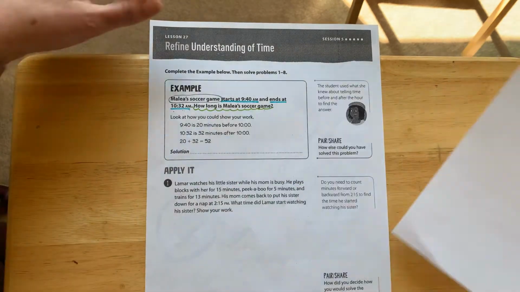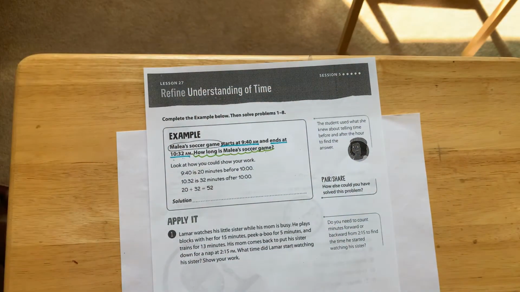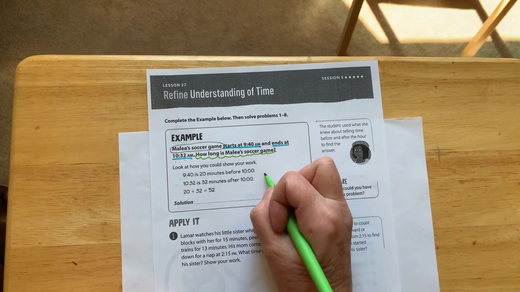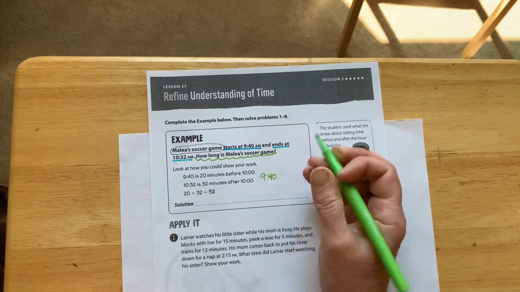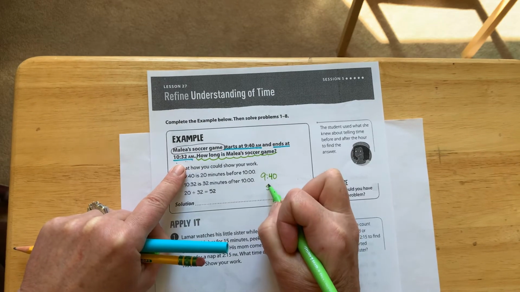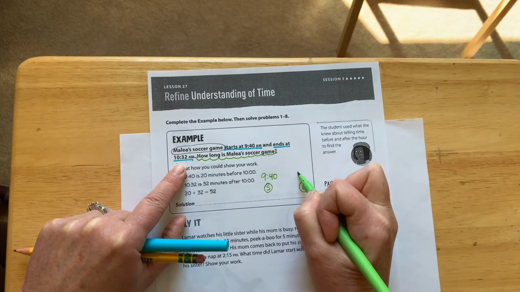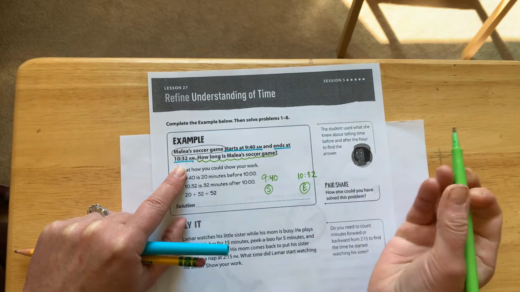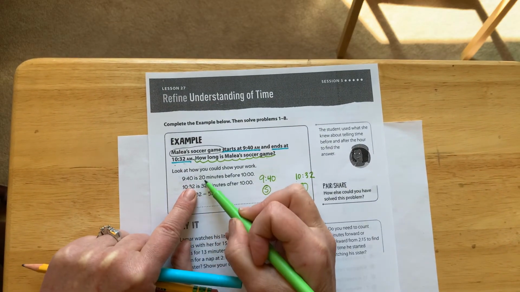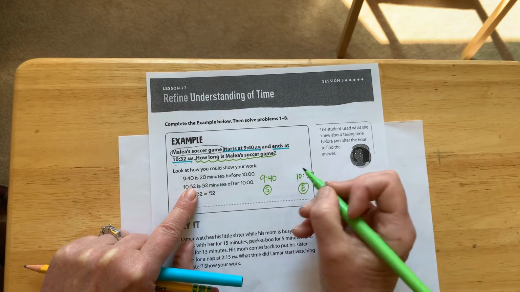That's what they start to do here. They knew that it started at 9:40, and that's my start time. I'm just going to put an S. My end time is 10:32. They counted from 9:40. It's 20 minutes to get to 10 o'clock.